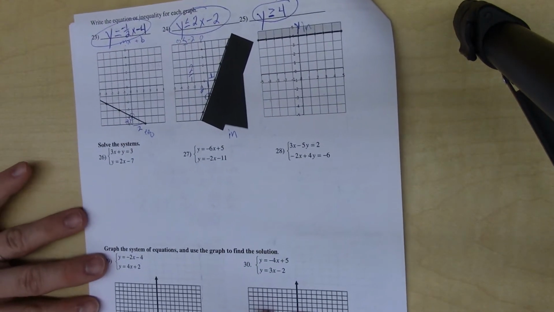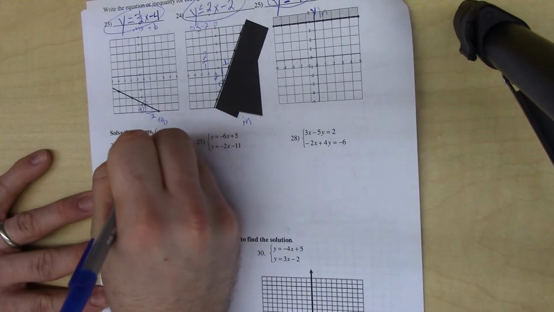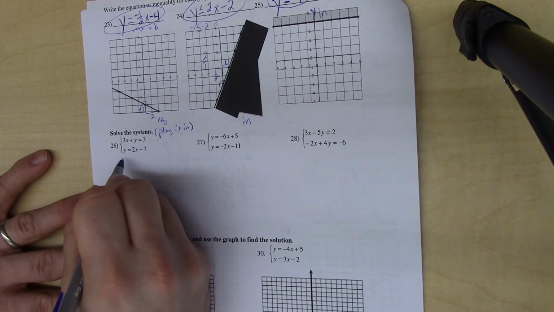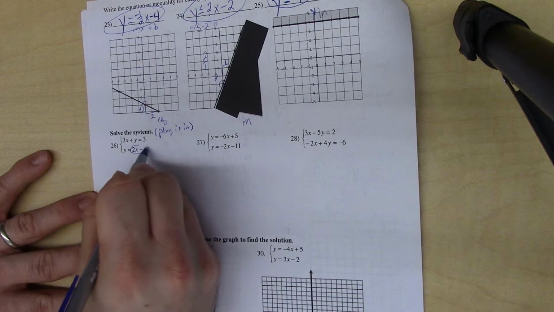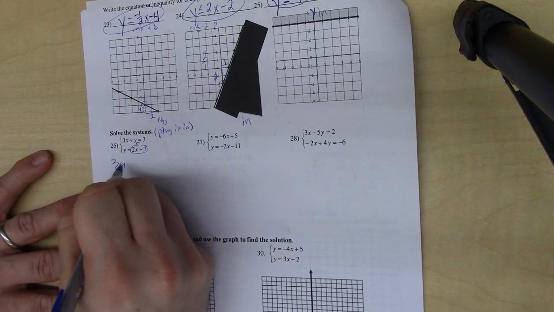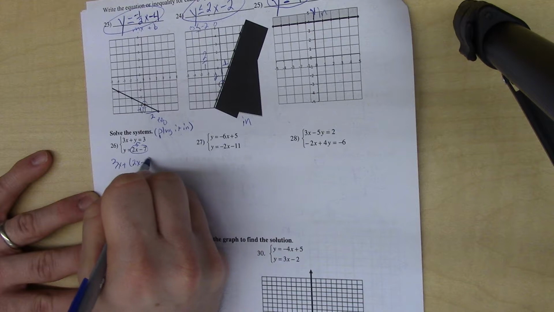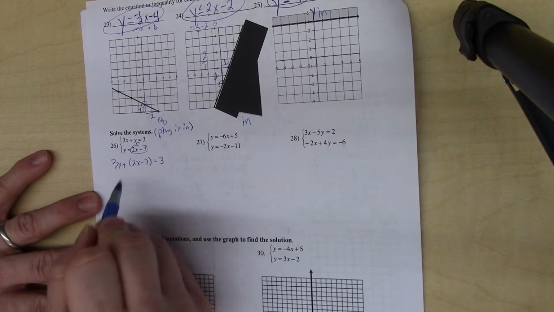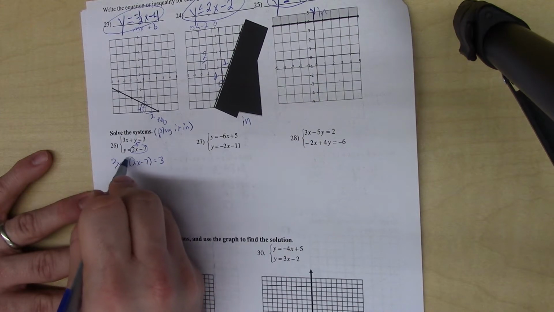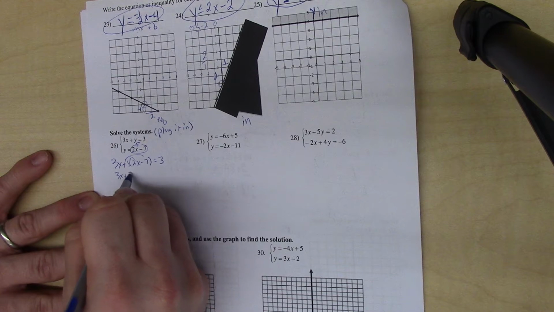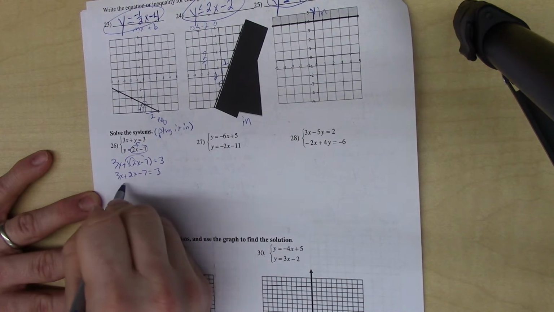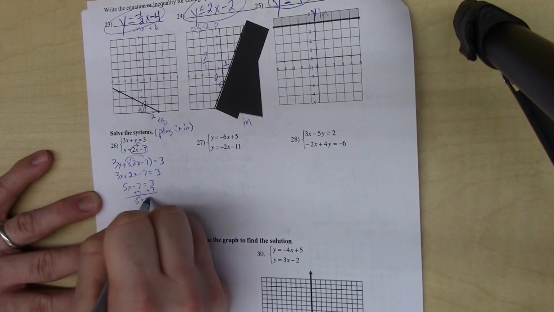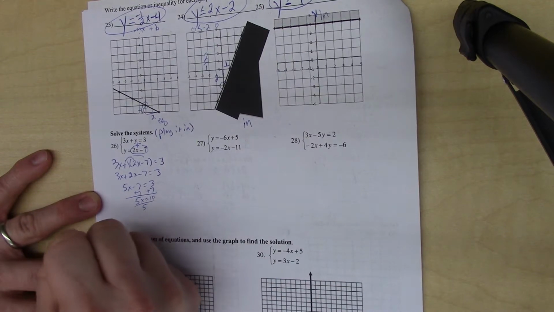All right, next. Systems. Systems are a matter of plug it in, okay? So like, what do you think I do at 26? Yes, I take what y equals, and I plug it in. So I got 3x plus 2x minus 7 equals 3. The reason I put a parentheses there is because if there's a 2 there, I'd put a 2 here and I'd have to distribute that first. But in this case, it's really just a 1, and when I distribute a 1, that would make the parentheses go away. Then, of course, I would combine like terms and solve it like problems I know how to solve. 5x equals 10, divide by 5 to get x equals 2.